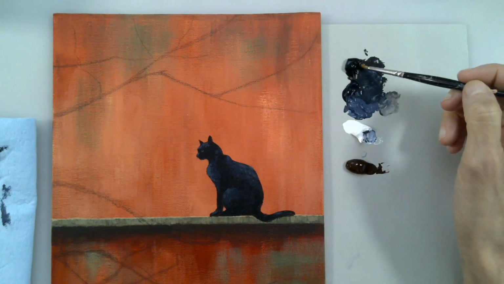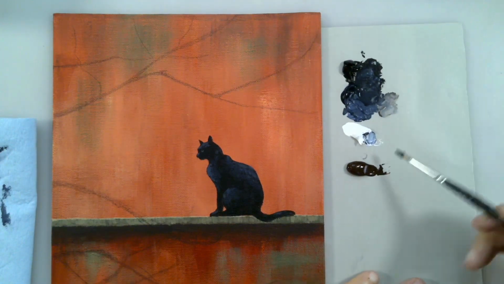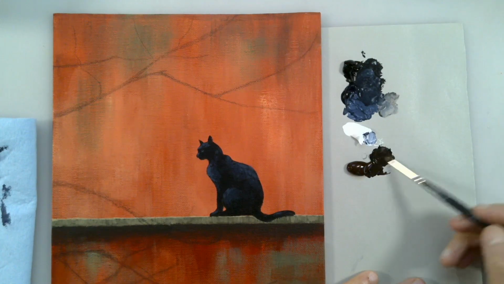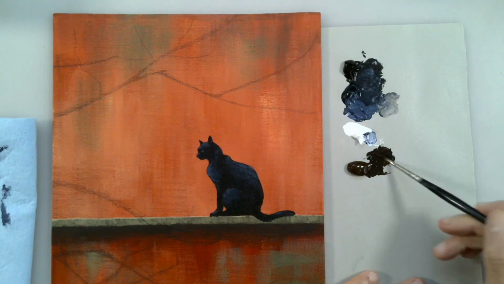So I'm going to take a bit of black, introduce burnt umber in it because I want a really dark burnt umber.